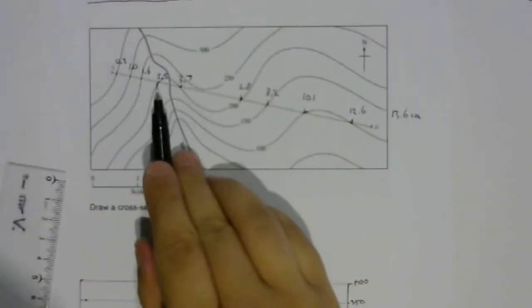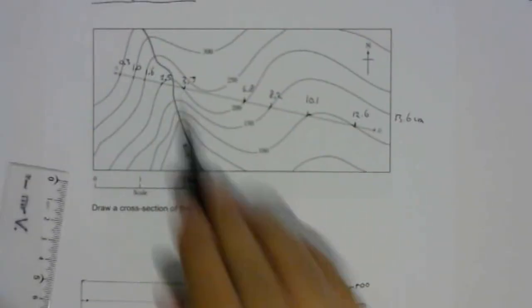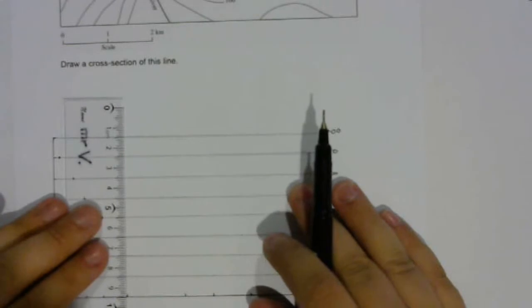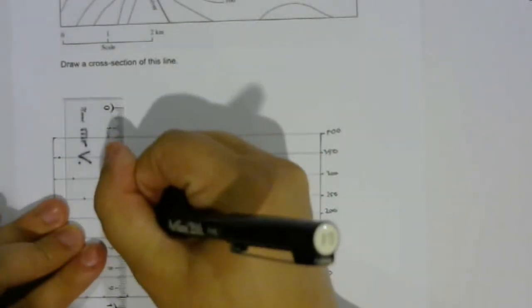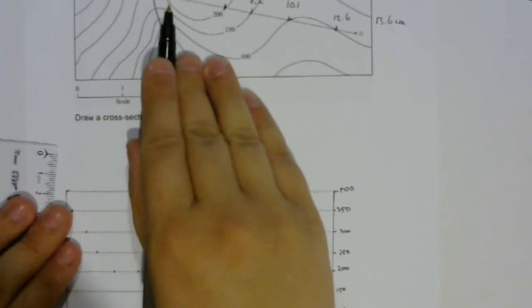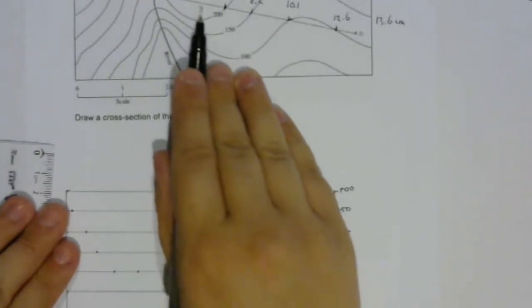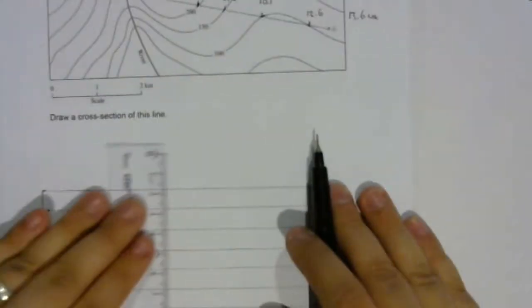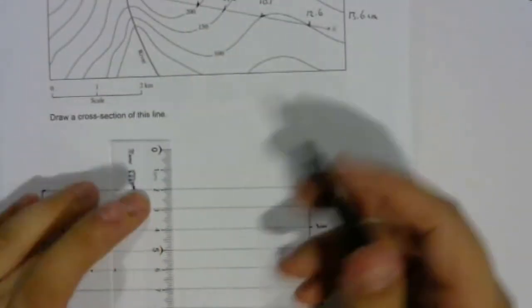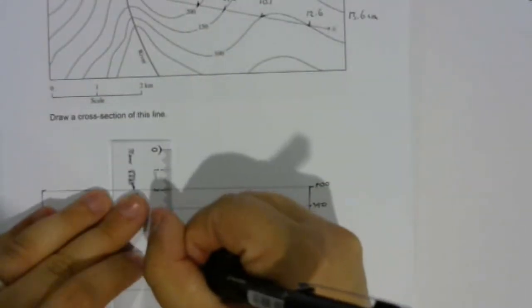200 meters. And then we kind of dip down towards the river and then back up to 200 meters. Then we kind of rise a little bit, almost up to 250 meters, but not quite. And then we come back down to 200 meters. So it's a bit of a roller coaster ride going on here.